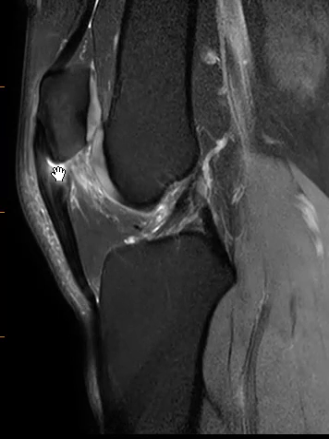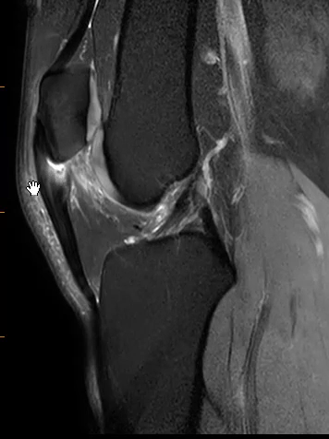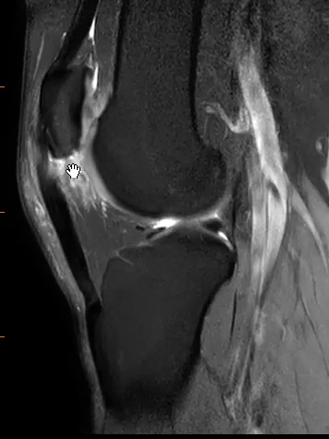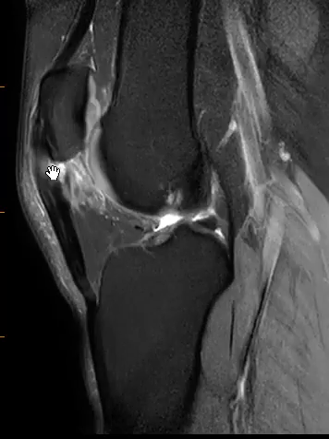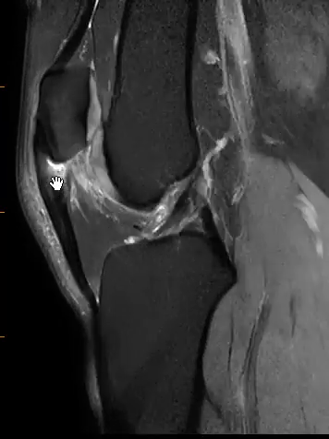You can see a little cleft of fluid there where it looks like the periosteum is torn and slightly peeled off, and it doesn't go through the full AP thickness, just the deep fibers. And if we go medial or lateral, we see that the patellar tendon is intact, so it's really just the central component that has that injury.